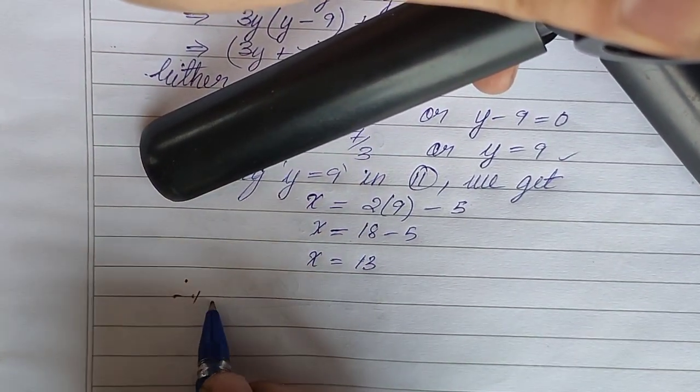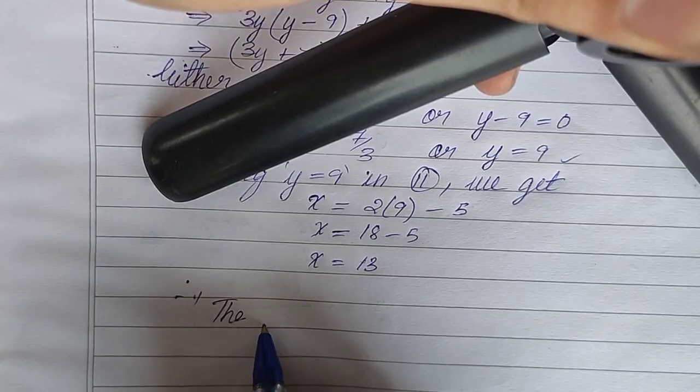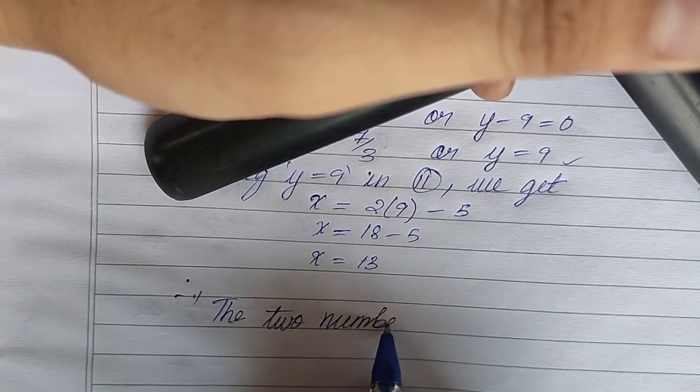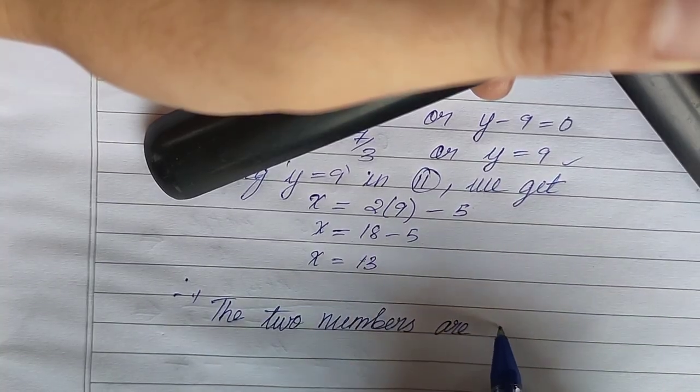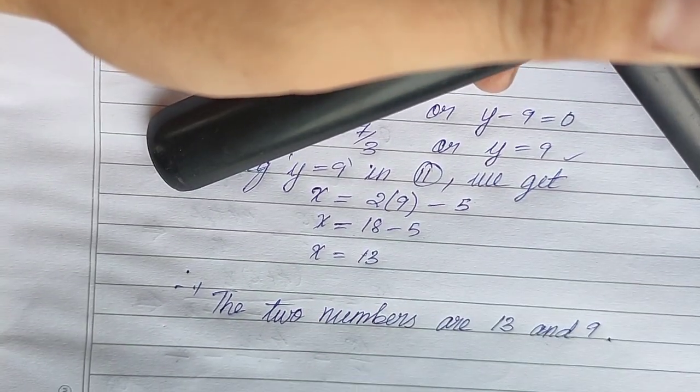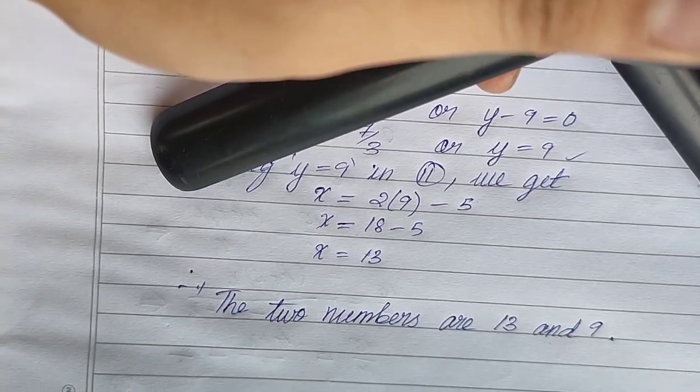Therefore the two numbers are 13 and 9. And you can solve.